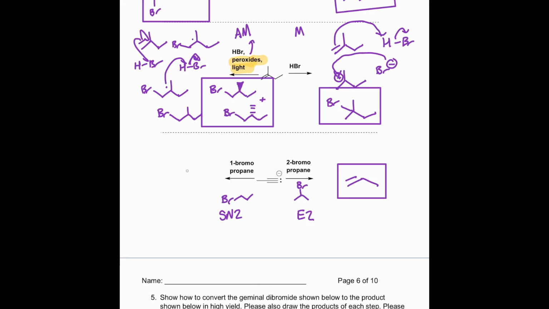Here we have 1, 2, 3 carbons, and then we have our bromopropane. So technically, we're going to have 6 carbons on this connection now.